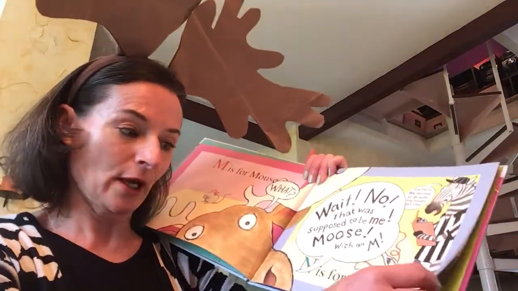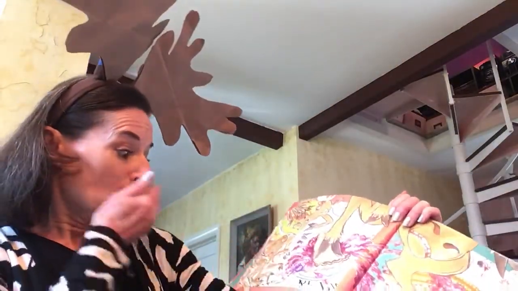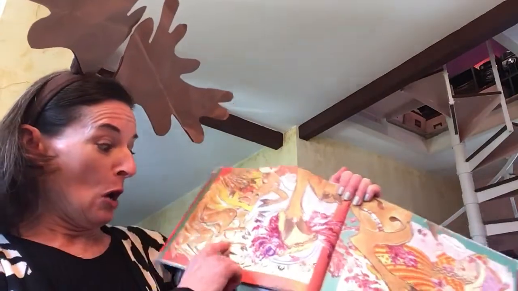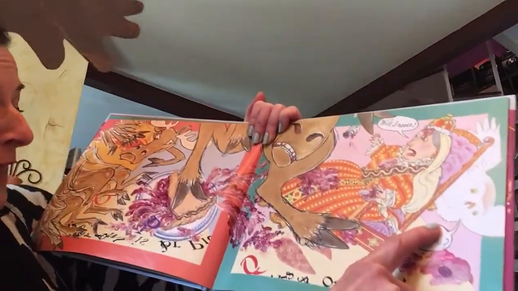I think Moose is going to go a little berserk now. O was supposed to be for owl. Look at the owl, way over there.